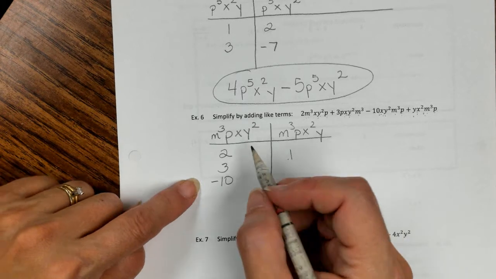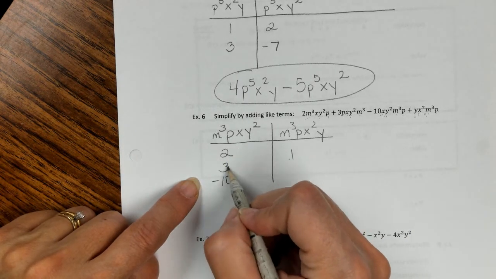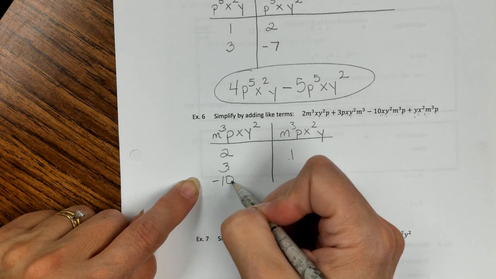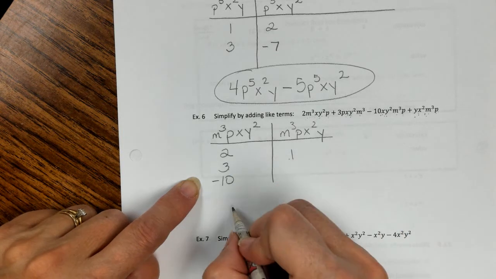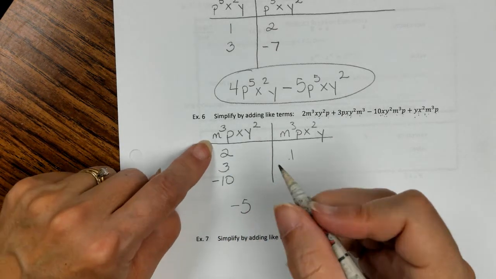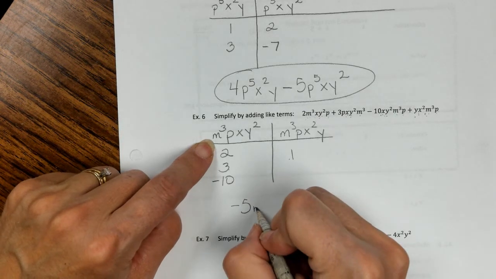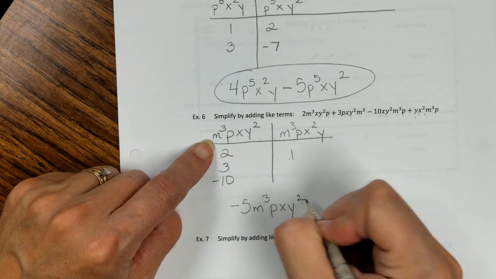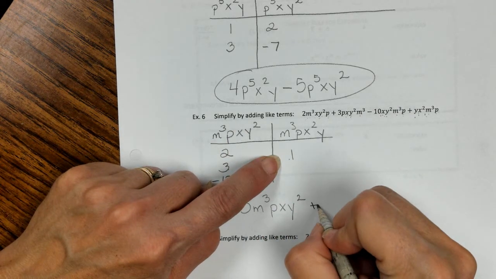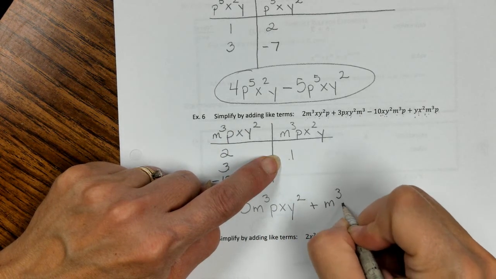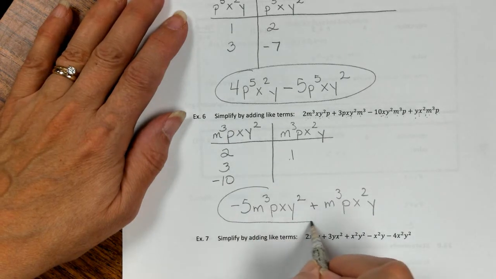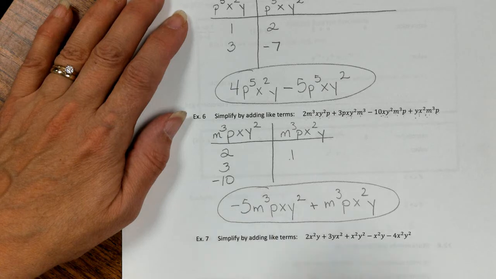So now I can add this column. These two are both positive. That gives me 5. And a negative 10 gives me a negative 5 of these. M to the third p x y squared. And then we have one of them. M to the third p x squared y. That is all we can do with that.